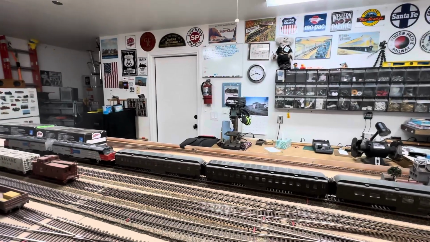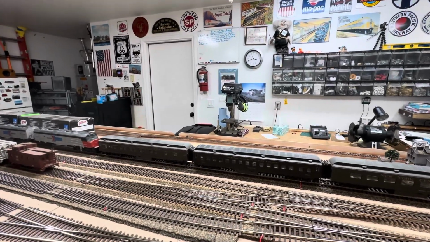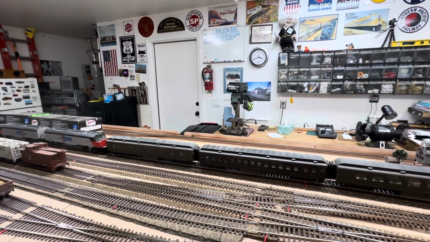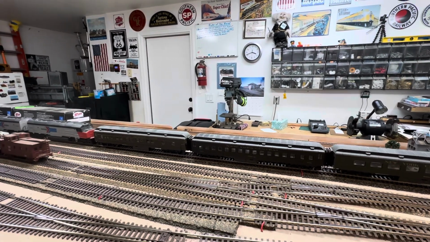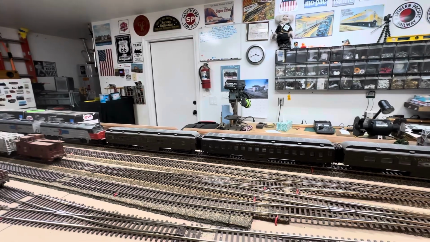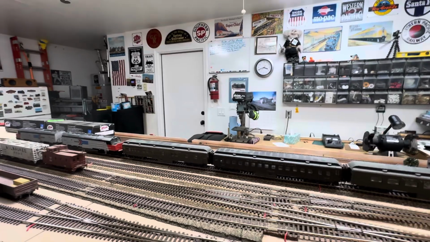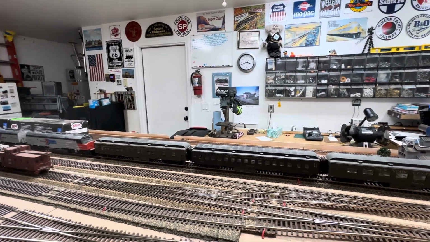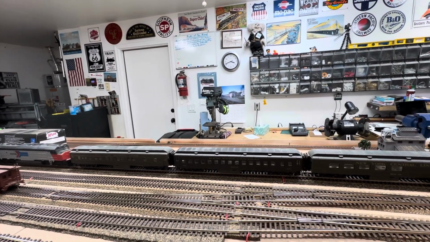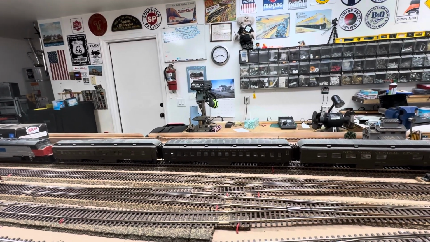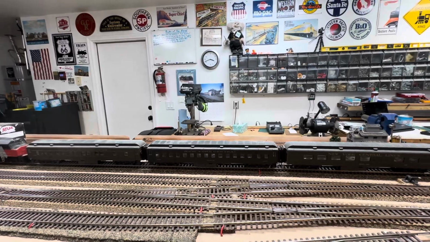You're looking at my passenger train and you're saying, wait a minute, Amtrak, you're probably thinking, Amtrak never pulled heavyweight New York Central passenger cars, and you're right, they most likely didn't. Of course, you never know, but these cars were given to me by a dear friend's wife after my friend passed away in 2004.